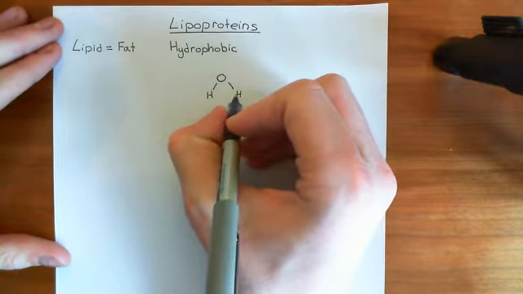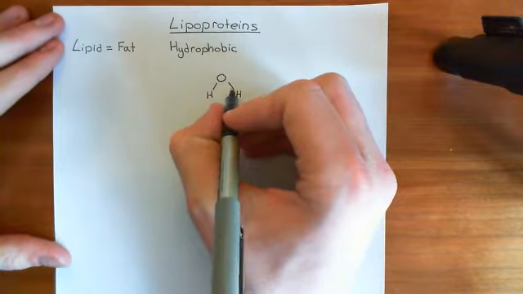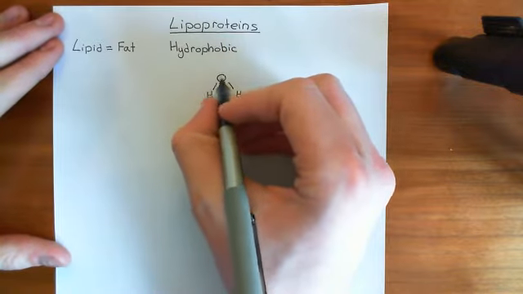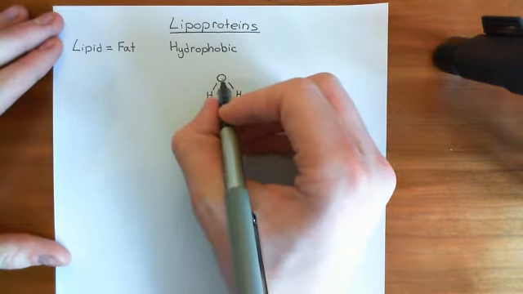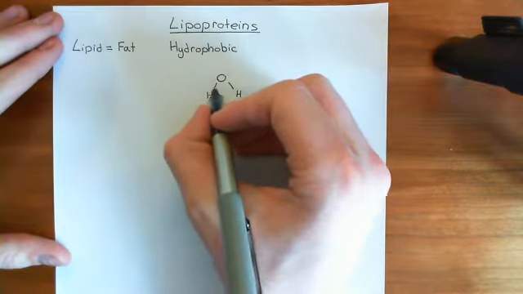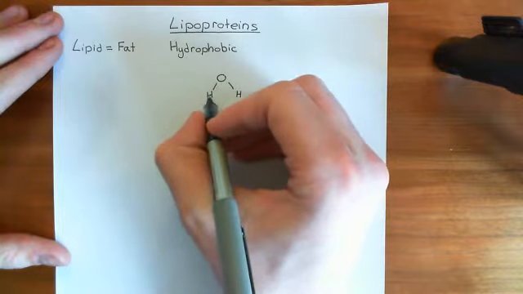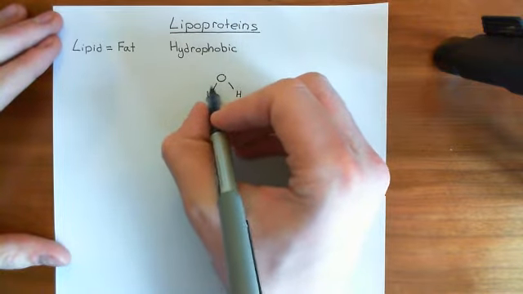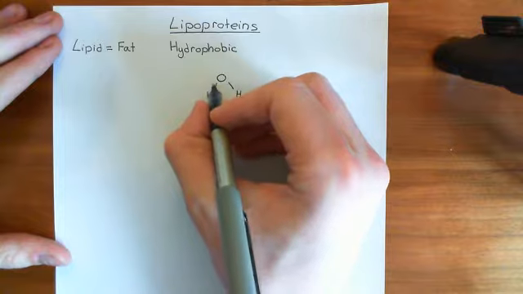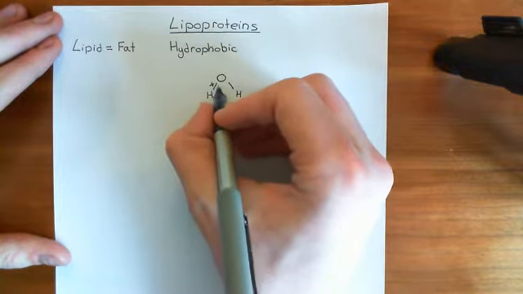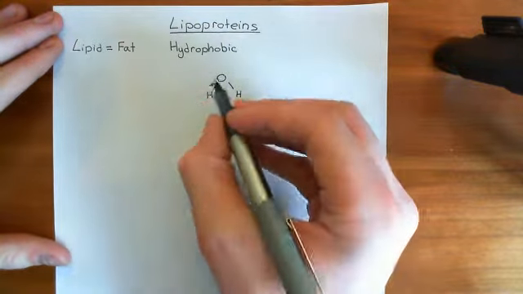Now, electronegativity just refers to how good the nucleus of an atom is at pulling electrons towards it. Each of these covalent bonds between the oxygen atom and a hydrogen atom contains 2 electrons, 1 electron from the oxygen and 1 electron from the hydrogen.